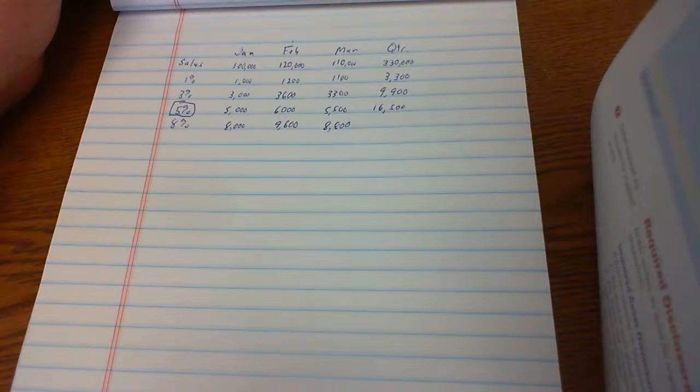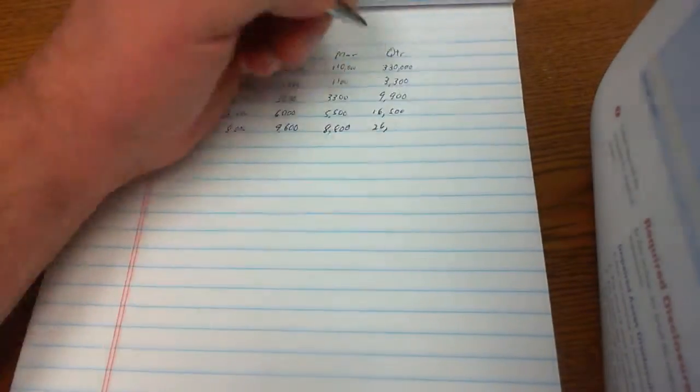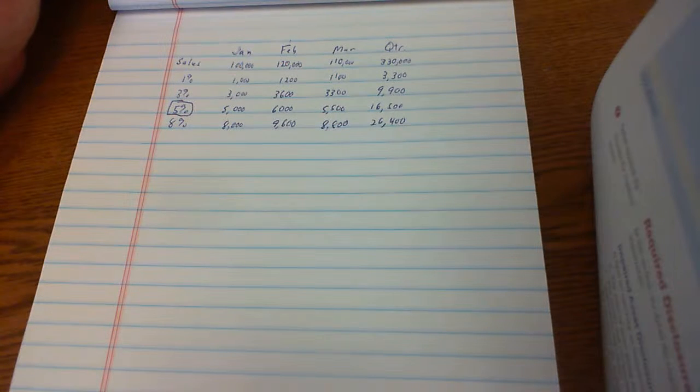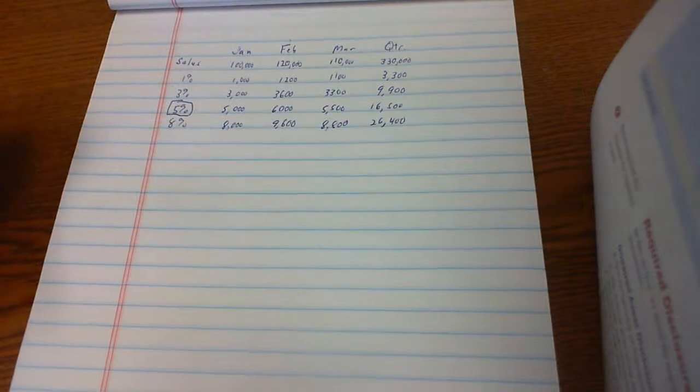Add those together, 26,400, I believe. 16, 25, 26,400 for the quarter. And so that's our bad debt expense for each of those periods.